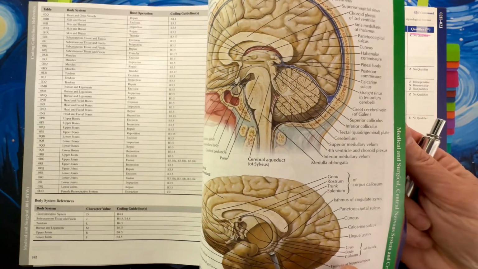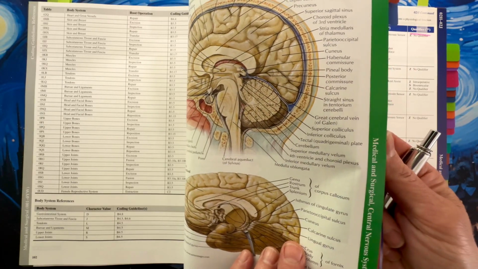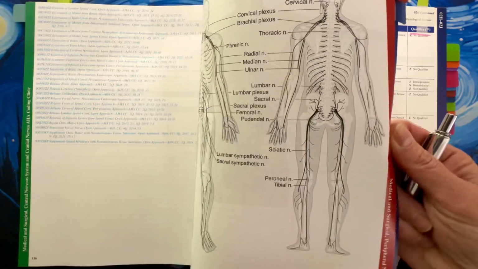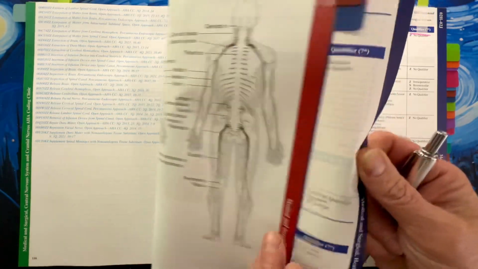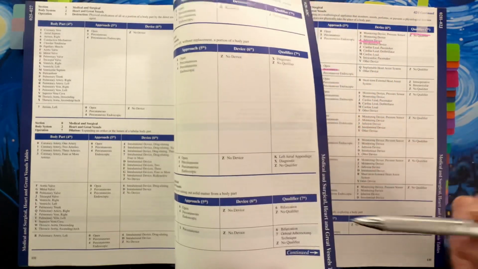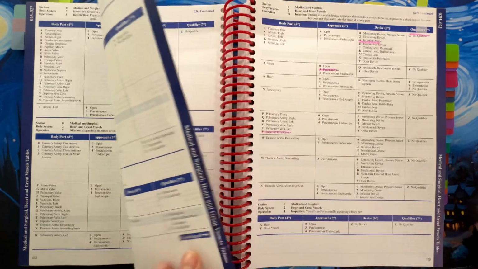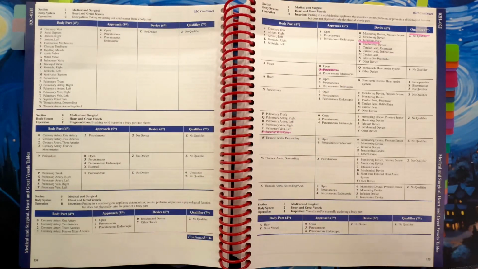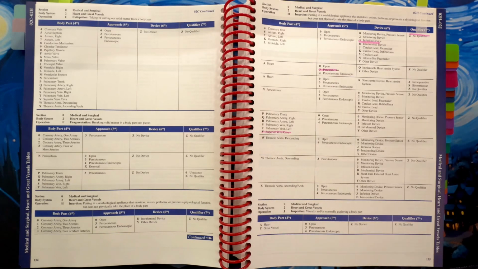So this is the CNS, the cranial nerves, and then we have the peripheral nerves, and then we have the heart and great vessel tables, and so that's where we're going to find the procedure codes for the insertion of a PICC line.